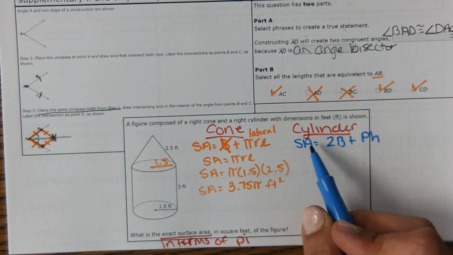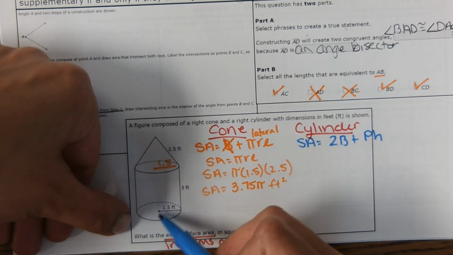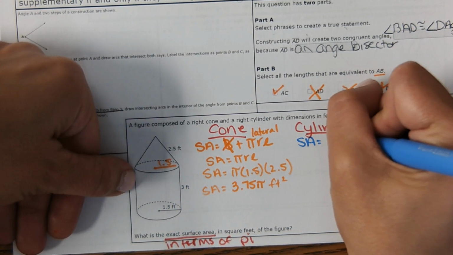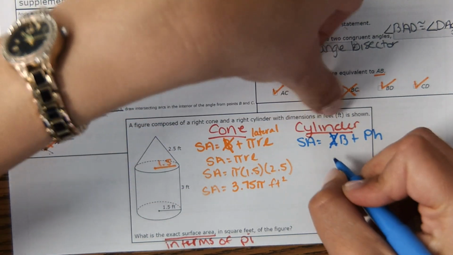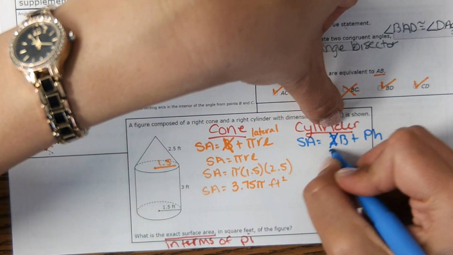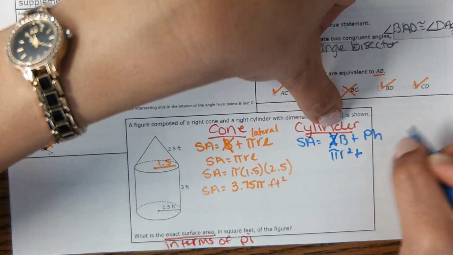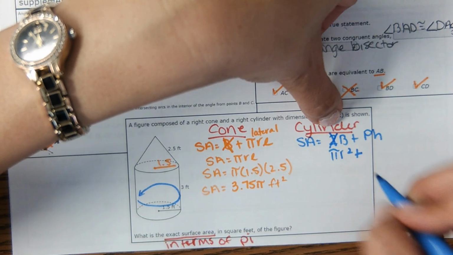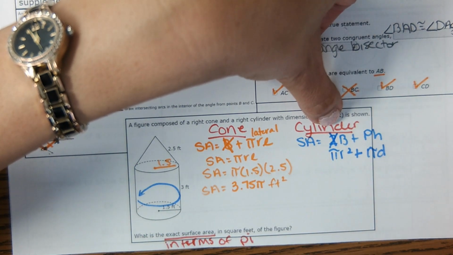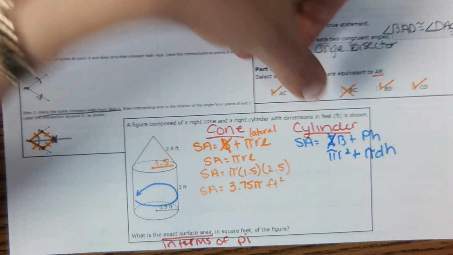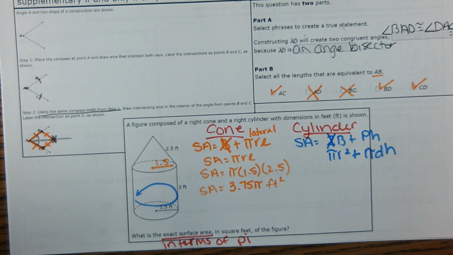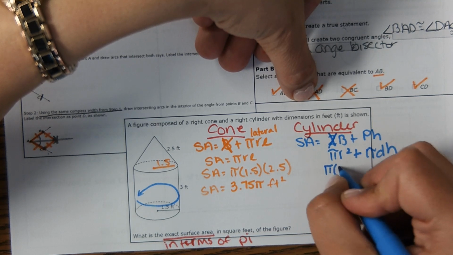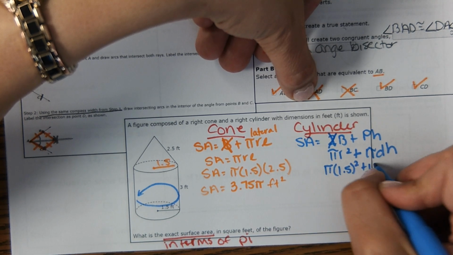Then for the cylinder portion, there's only one base that's exposed and the other one is on the inside. So for this, you're only going to use the area of one base. And the area of a base would be area of a circle, pi r squared. Perimeter would be all the way around, the circumference of that circle, so pi times diameter times the height of the cylinder. Then plugging in numbers, the radius 1.5 squared.